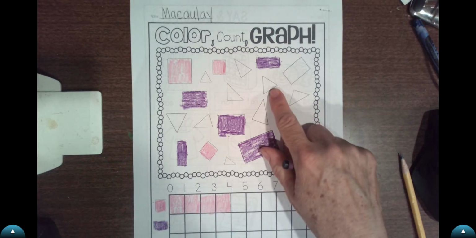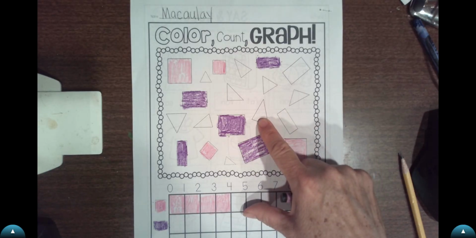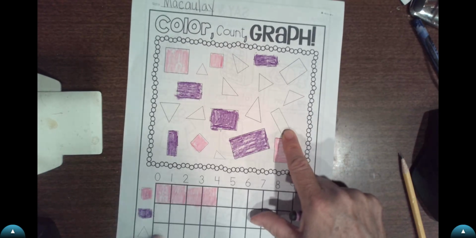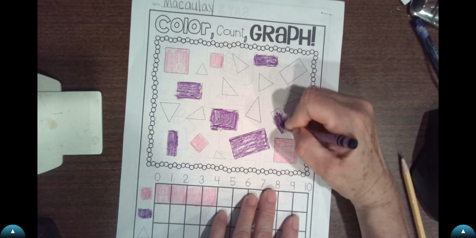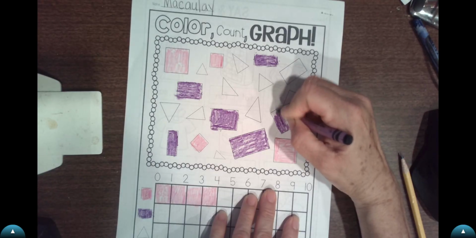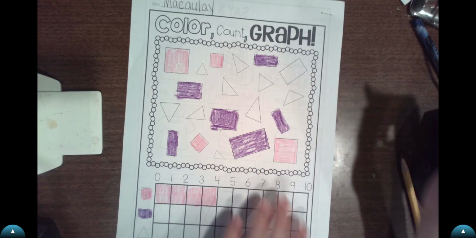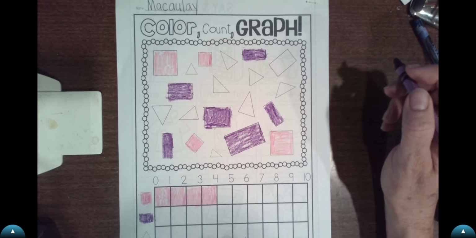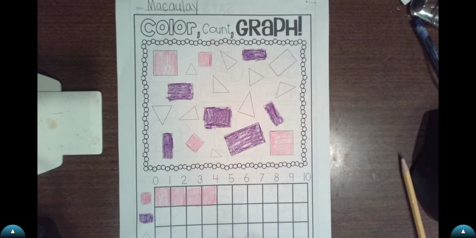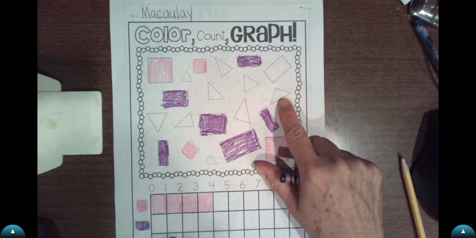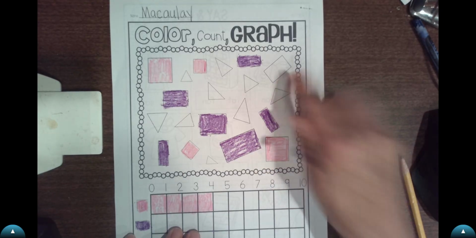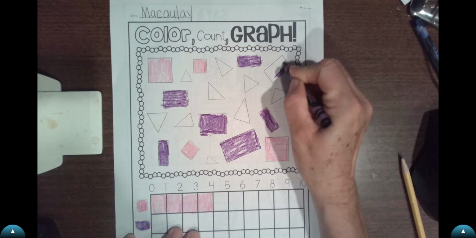Okay, so this is not a rectangle. This is not a rectangle. This is a rectangle, so I'm going to color this one purple. And I'll give you a chance to color it. Okay, this one's not a rectangle. This one is a rectangle, so I'm going to color it purple.